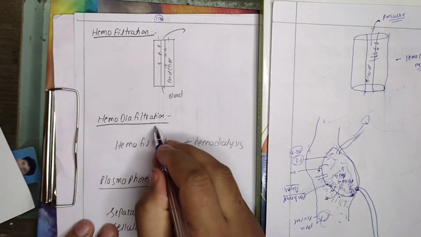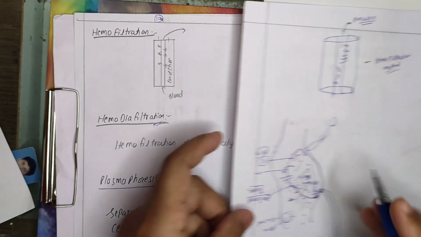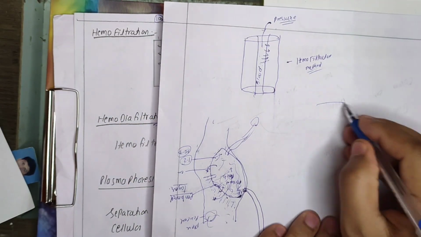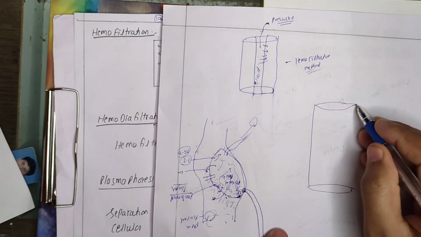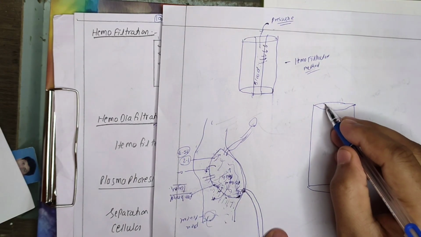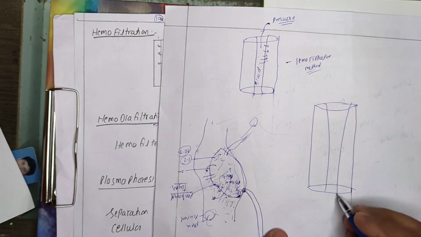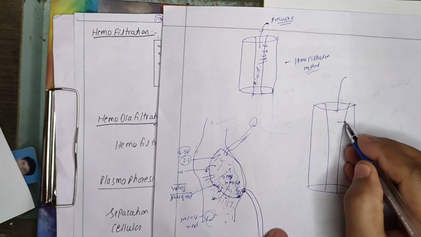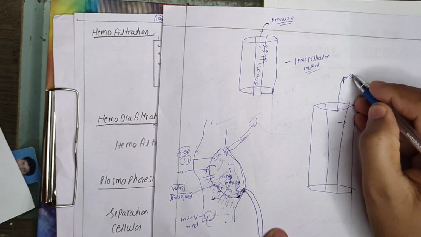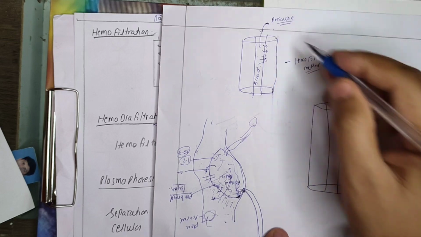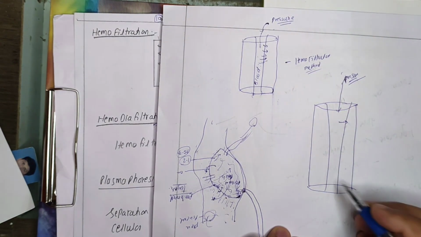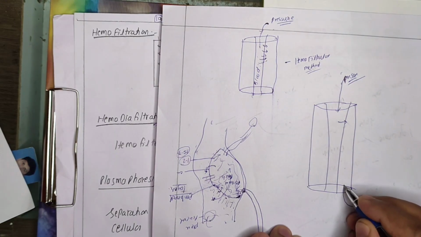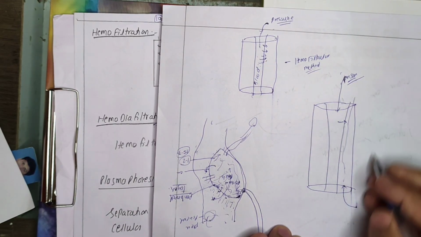Now another important technique is hemodiafiltration. The name itself tells us. Now this is the cartridge of hemodiafiltration. In hemodiafiltration, as in hemofiltration, blood will go here, with pressure. Now you will ask, what is the difference between hemofiltration and hemodiafiltration? Hemodiafiltration has an additional advantage: we will run dialysate from here also.